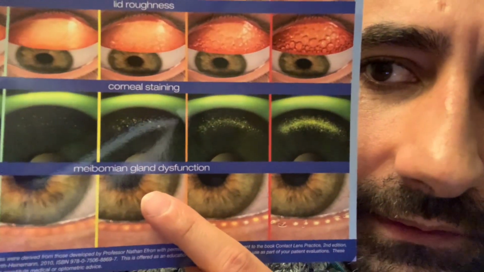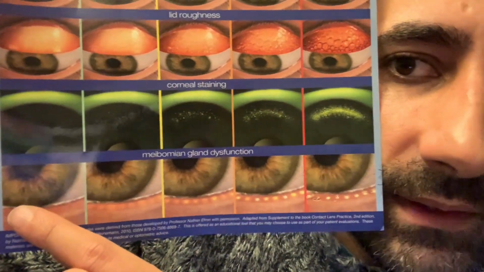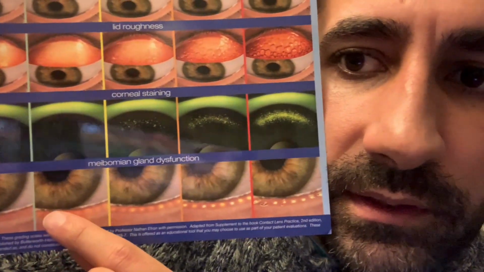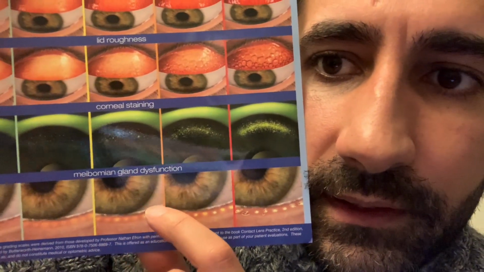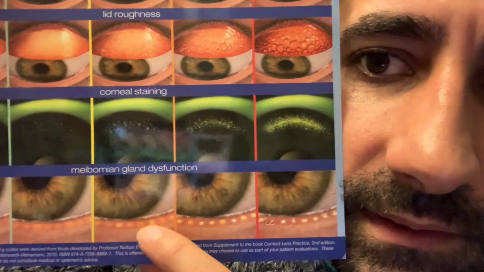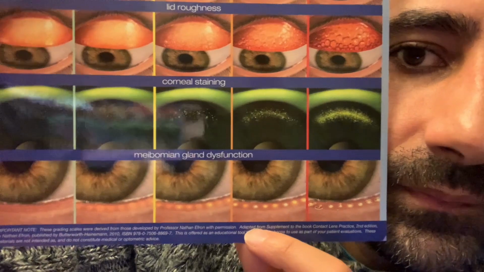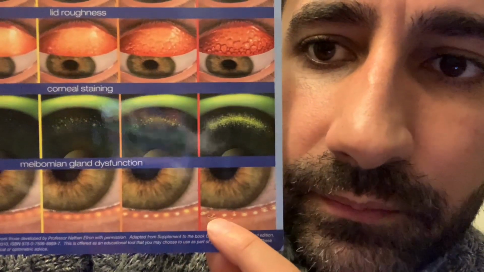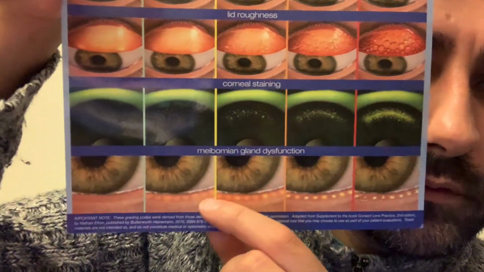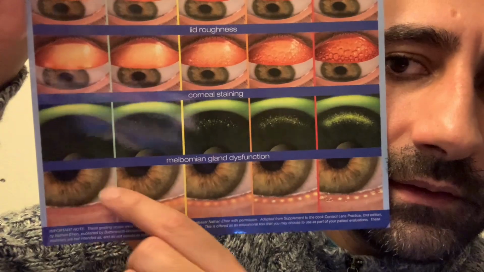So finally we're going to have a look at the meibomian glands for any meibomian gland dysfunction. These glands are located just behind the eyelashes here, little openings, and these glands produce the lipid layer of the tear film. And for unknown reasons they can become blocked, which can lead to dry eyes. So hopefully we have something representing normality.